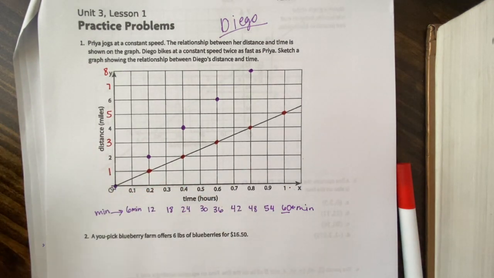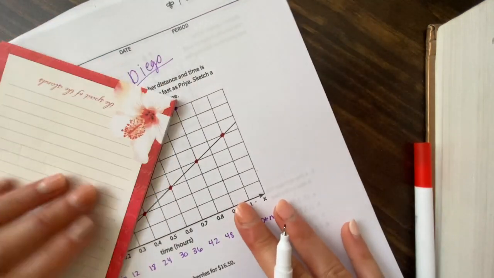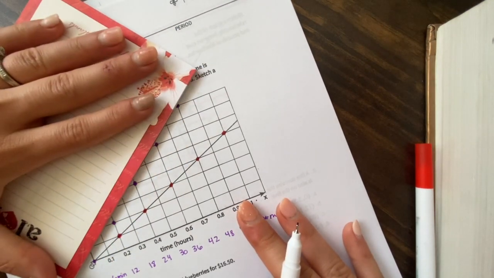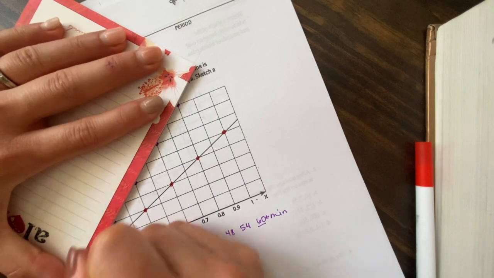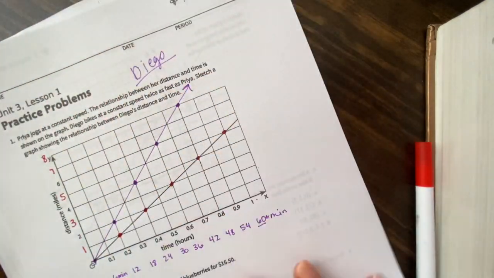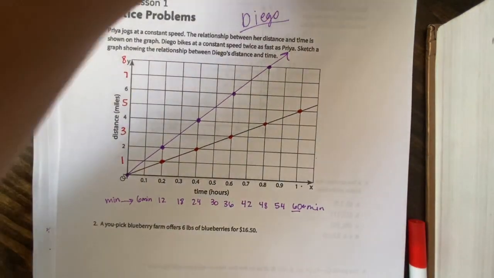I guess they don't have to start at 0, but they do start at 0 for comparing. They went twice as far. All right, so that is what your graph should look like.